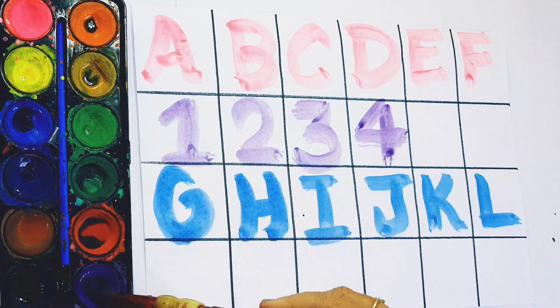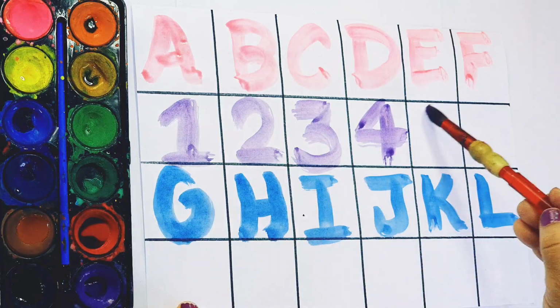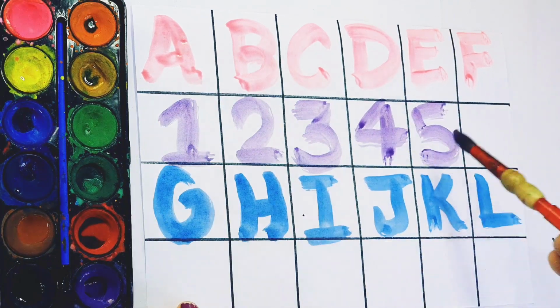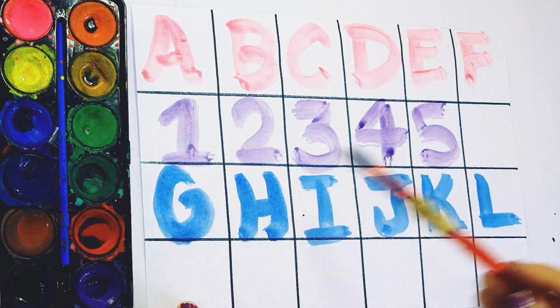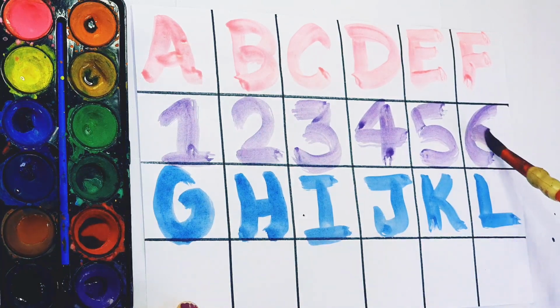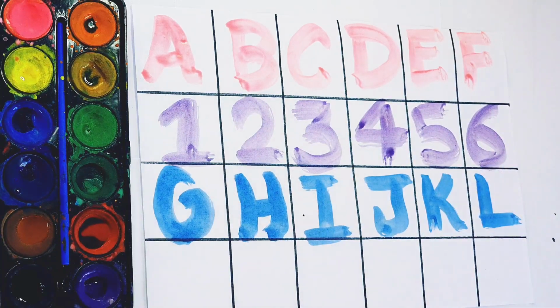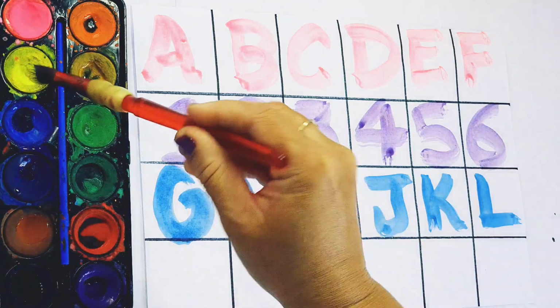4. Number 4. F-O-U-R 4. 5. Number 5. F-I-V-E 5. 6. Number 6. S-I-X 6. Yellow color.